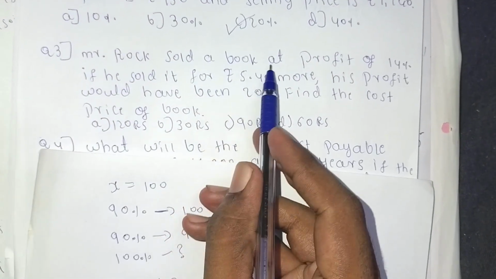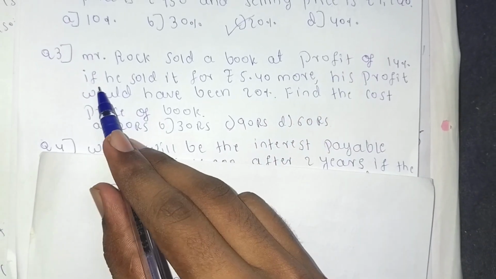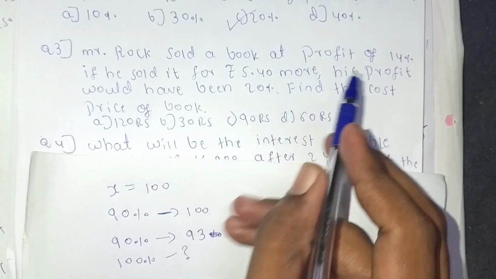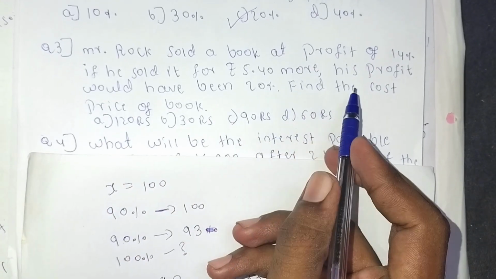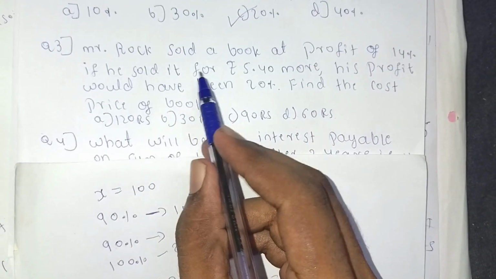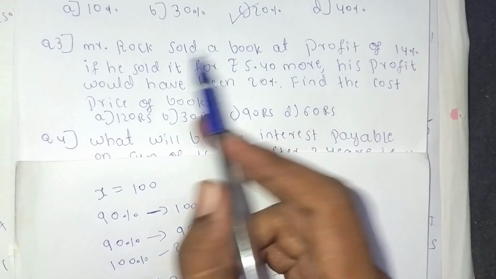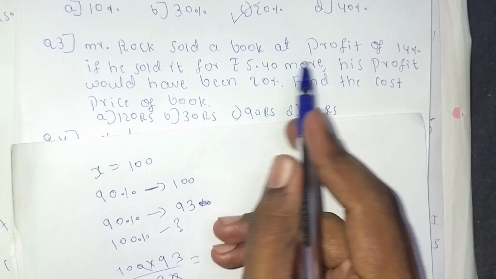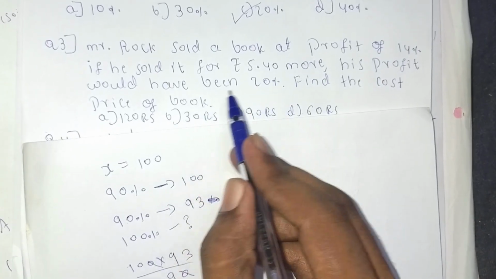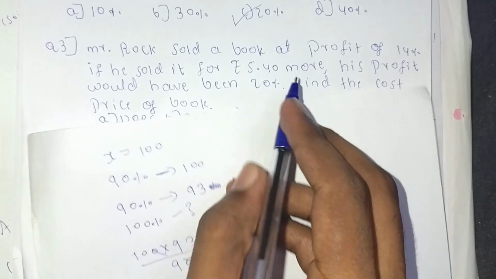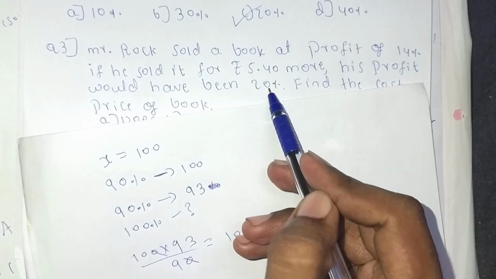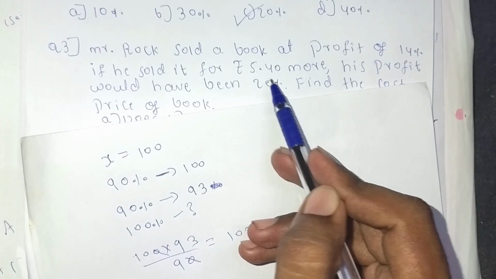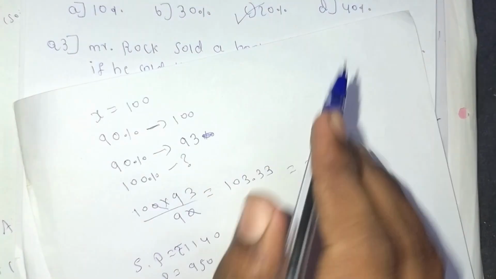Mr. Rock sold a book at a profit of 14%. If he sold it for 5.40 rupees more, his profit would have been 20%. Find the cost price of the book. Suppose Rock sold a book for a profit of 14%, and if he sells for 5.40 rupees more, then he will get 20% profit. So here this is 14%, this is 20%. When you compare, this 6% increase in profit he gets for 5.40 rupees.